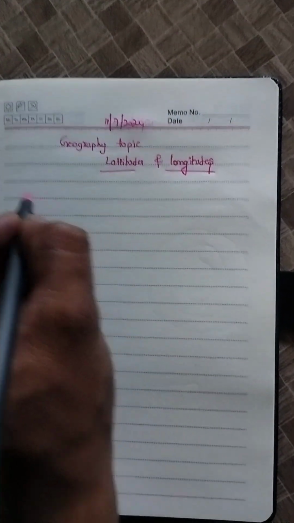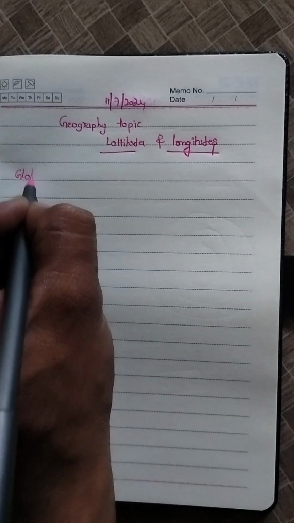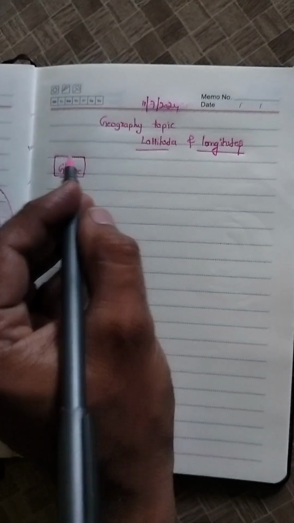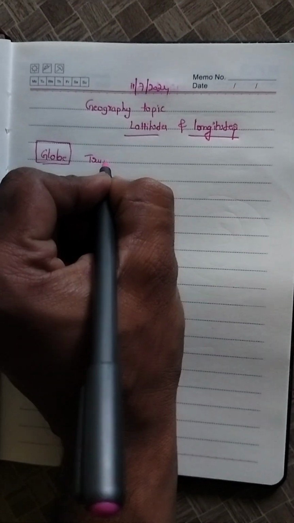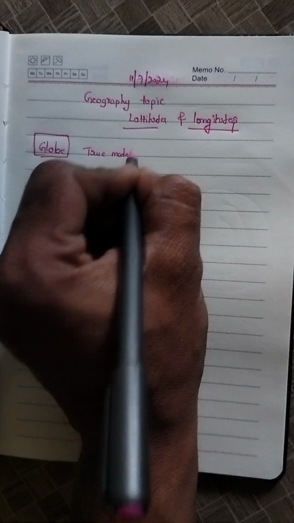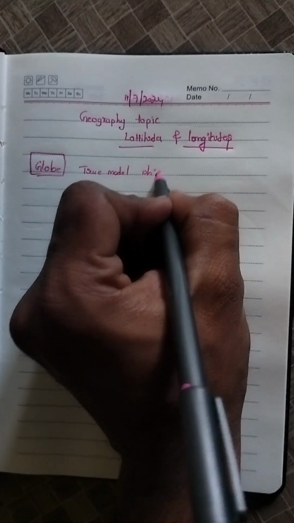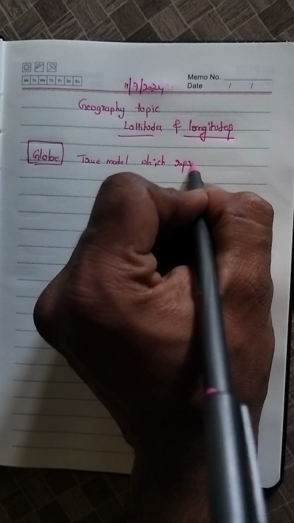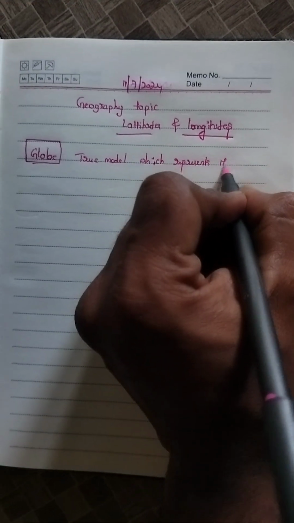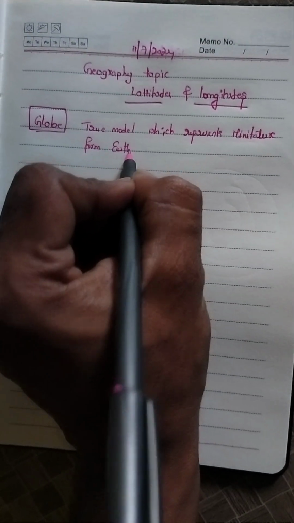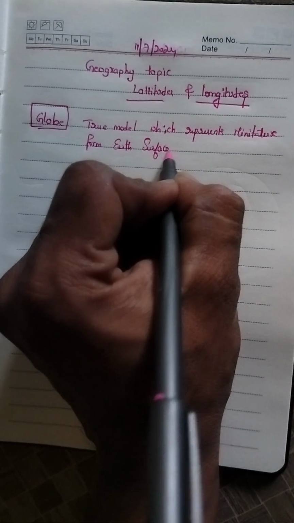First, in this globe, we all know the globe. Globe is a true model. It is a true model which represents a miniature form of Earth's surface.